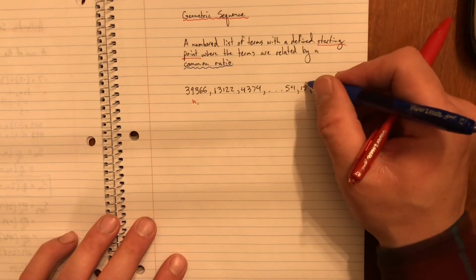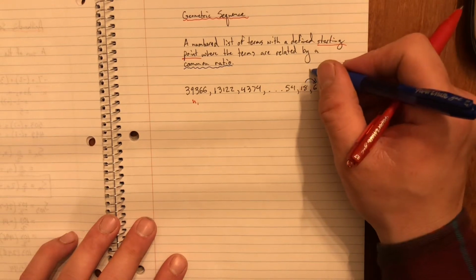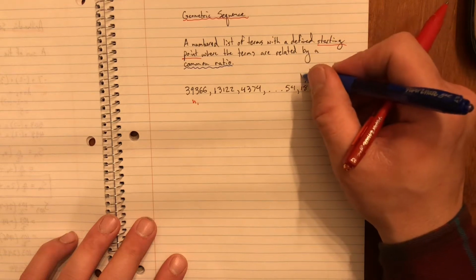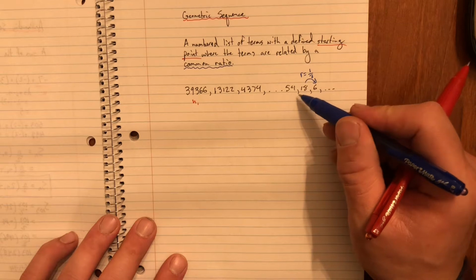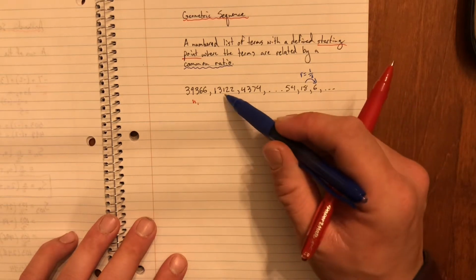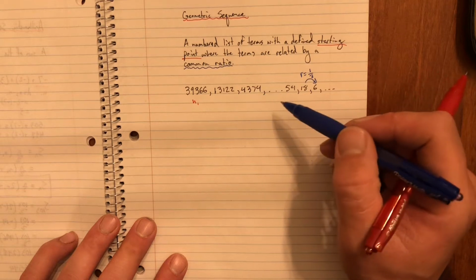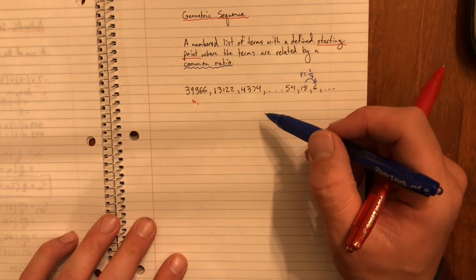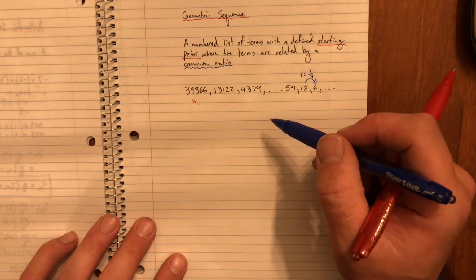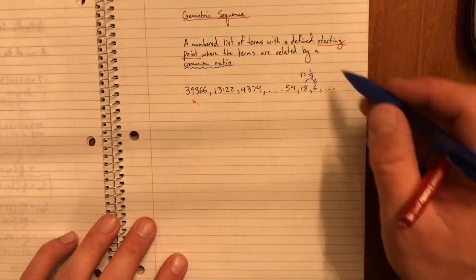Well, let's just check. To multiply something by 18 to get to 6, it's going to be 1/3, and we give that the name r. So we say that r is 1/3. Let's do a check. 54 times a third is 18. 13,122 times a third is 4,374. I know that because I checked it on my calculator, or I did long division because I'm a champ like that. So these are our values.